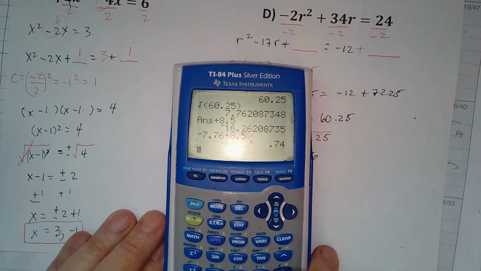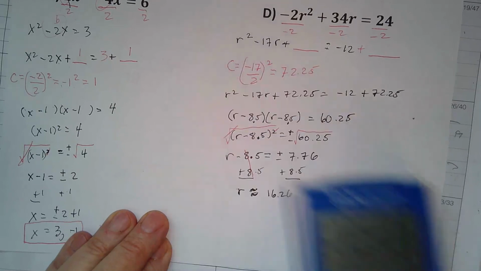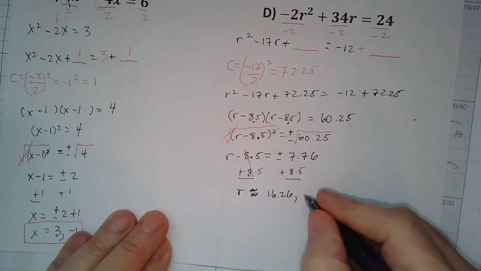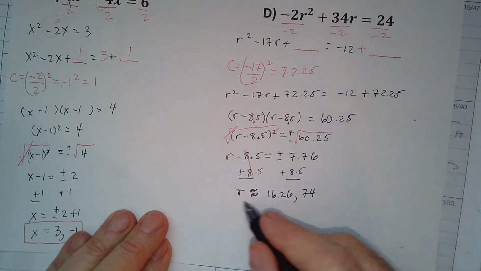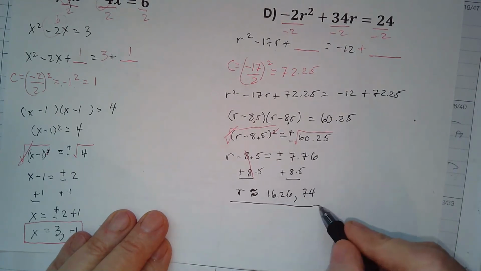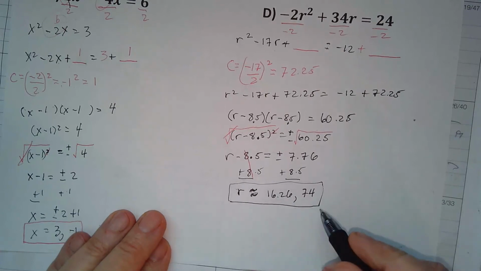And so we get 0.74. All right, so those are our answers. It's approximate.